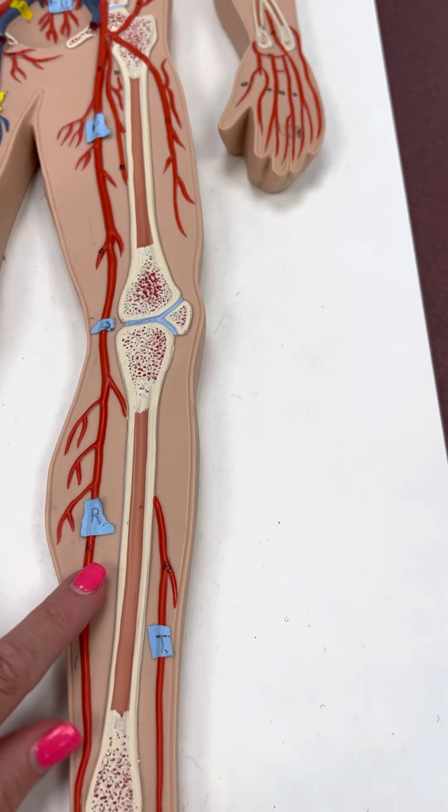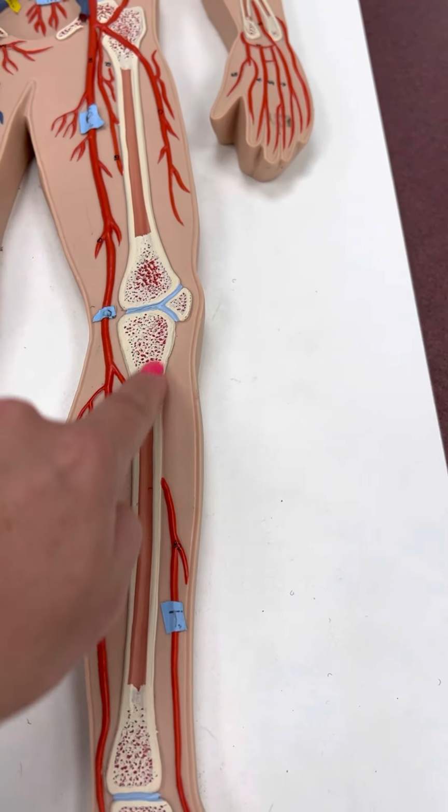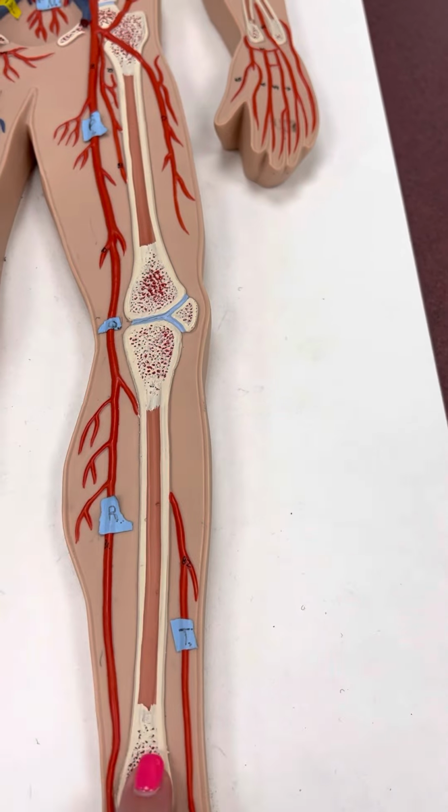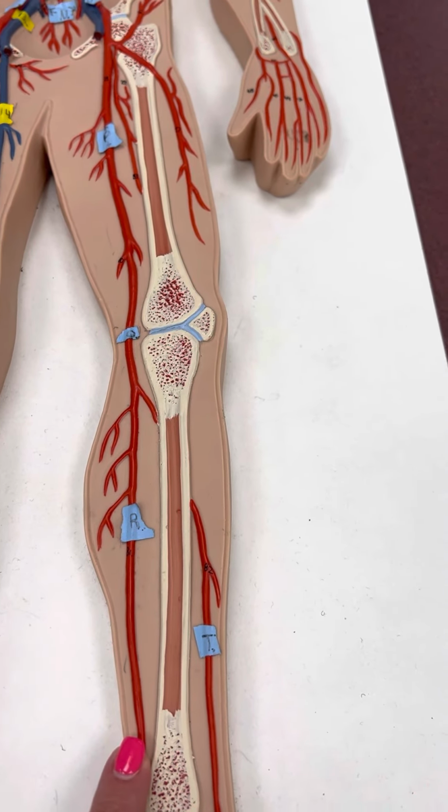R, let's see here. R is, which bone is this? This would be the tibia, right? So this is behind the tibia, so this is the posterior tibial artery.